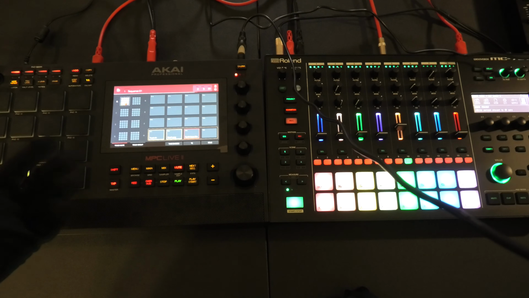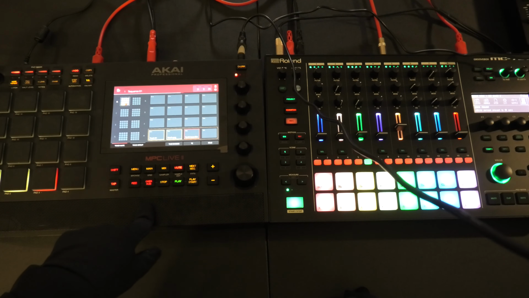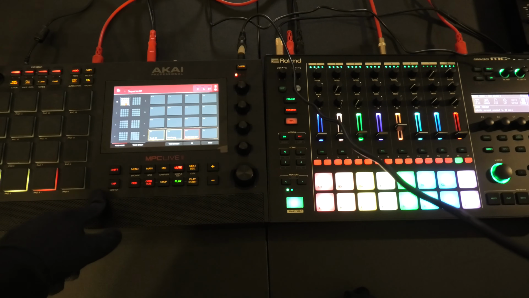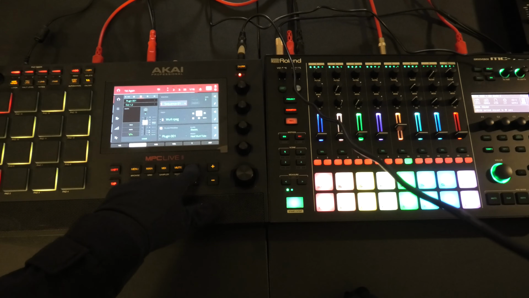And I've got to say, the audio on the MPC sounds really, really clean. It's very high quality, and it's a tough judgment because they both sound great, but I think the MPC sounds clearer in terms of audio.